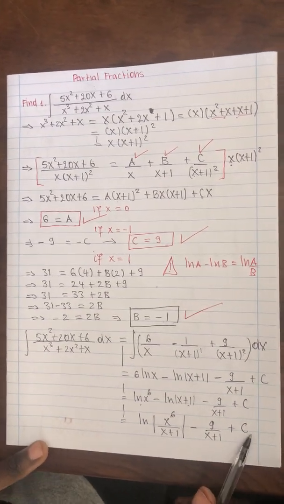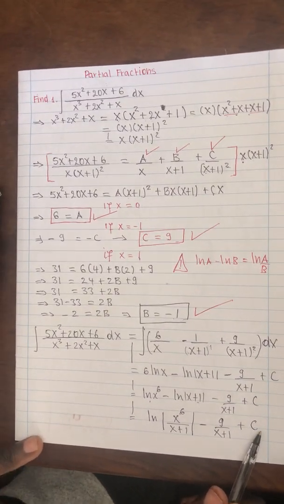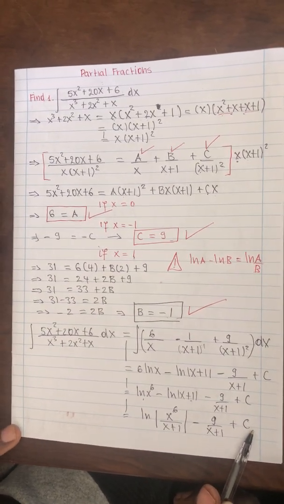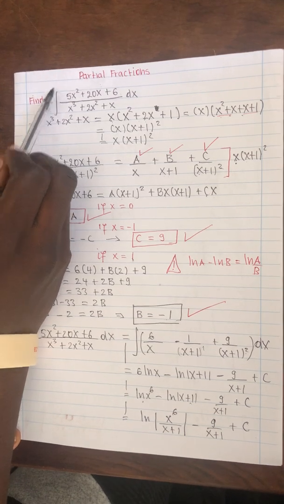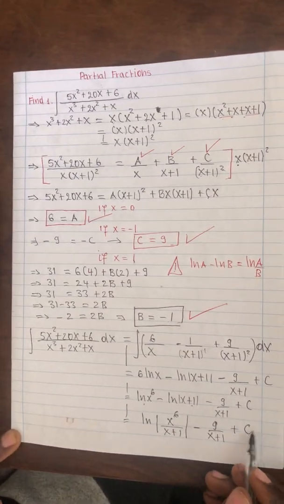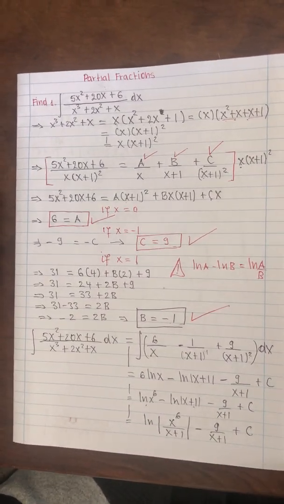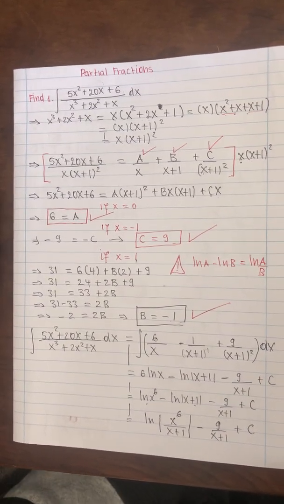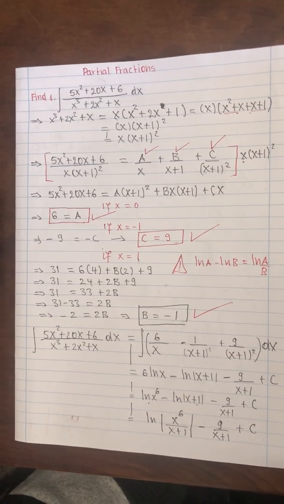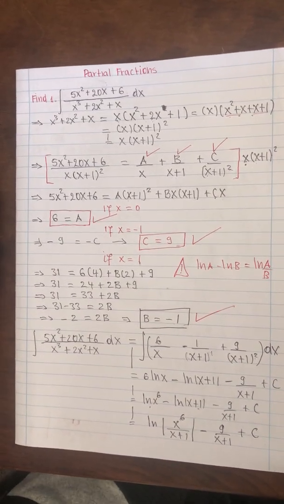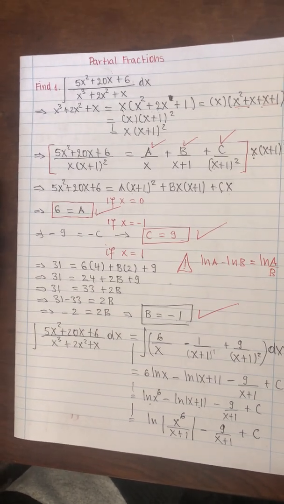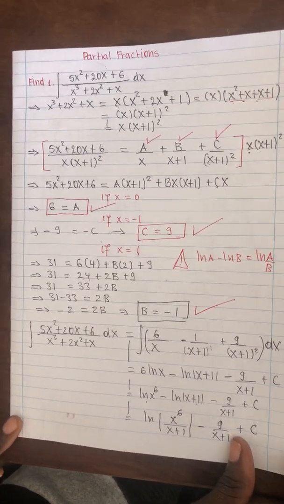Always you have to put c, because the integration doesn't have a limit. If let's say here they put 2, 0, then we don't have to put the c, because we're going to have just a value. So guys, this is how you can solve this integration. That was very easy. And I believe if you really follow the instruction, you will solve this partial fraction integration. Yeah, let's solve the next question.